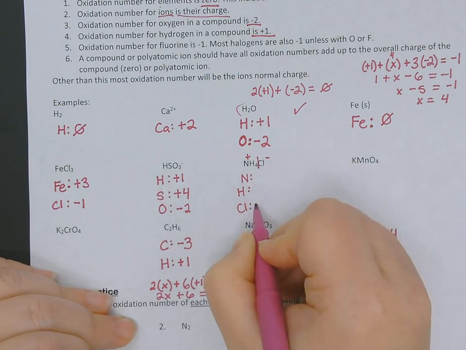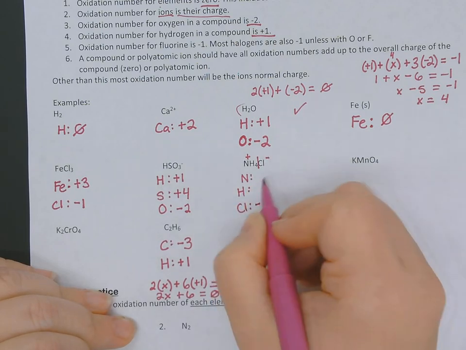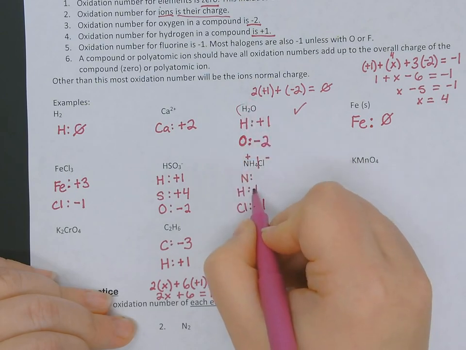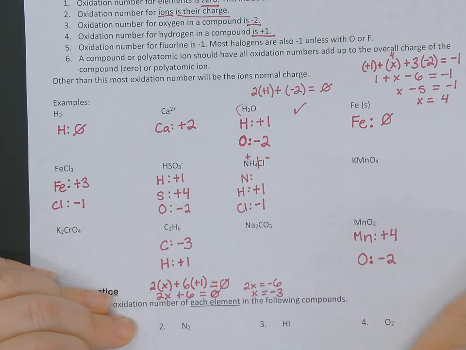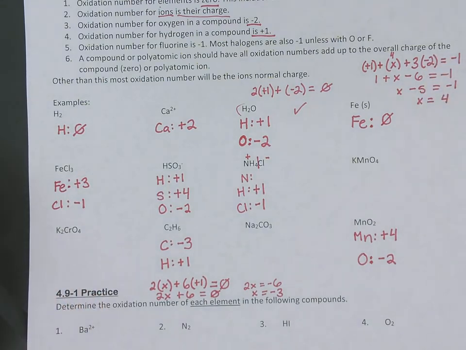Chlorine is negative. It's going to keep its regular charge. Hydrogen has a rule that says it's +1. So we need to calculate what nitrogen is going to be. Okay, again, I'm going to do a little side calculation. I'm going to run out of space, so let me use a sticky note.